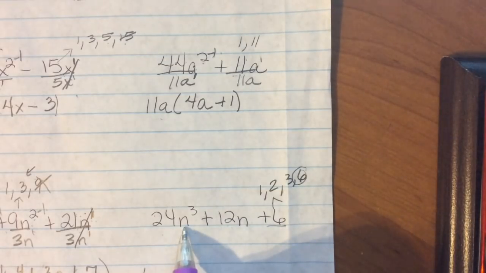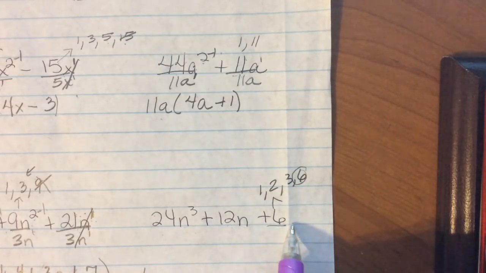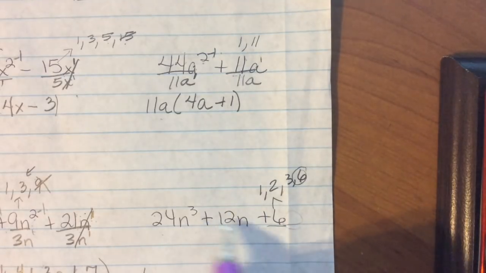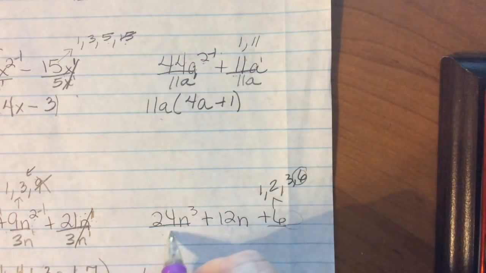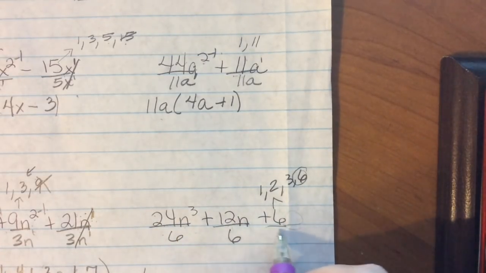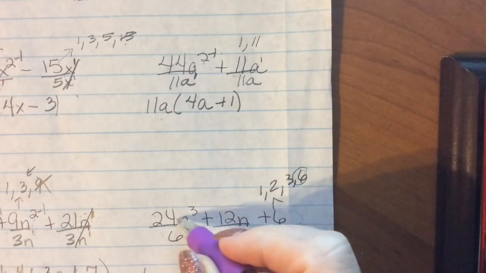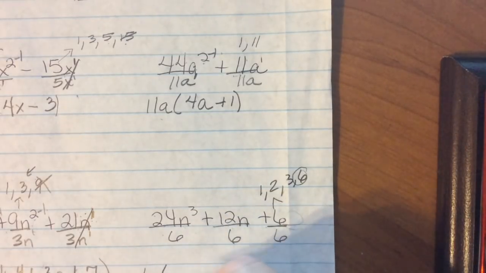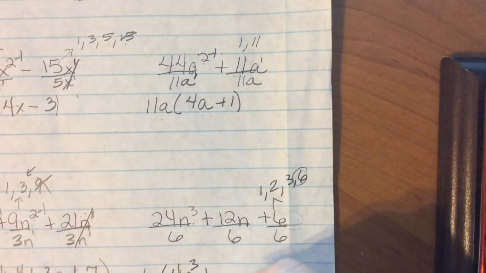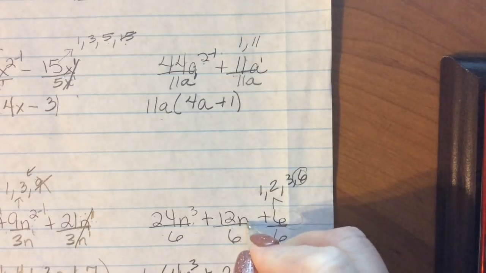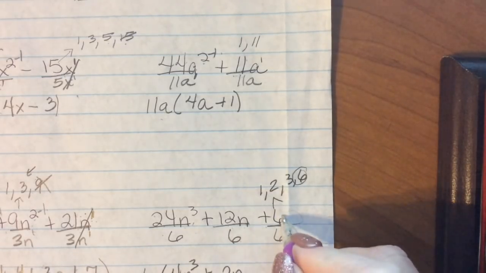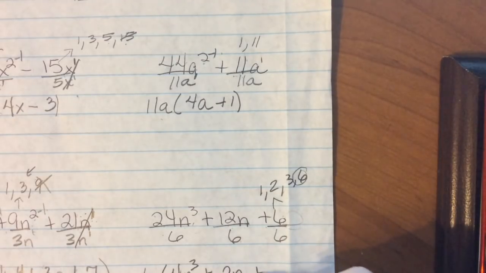Now looking, I have n to the 3rd here, n here, but no variable here. And since I can't pull an n out of all three, n cannot be part of the greatest common factor. So each one of these is just being divided by 6. So 24 divided by 6 is 4. Since we did nothing with the variables, we're just going to write it down. Then 12 divided by 6 is 2. Nothing with that, so we're going to write it down. And then 6 divided by 6 is 1. Remember, hold that spot because there is something still there.